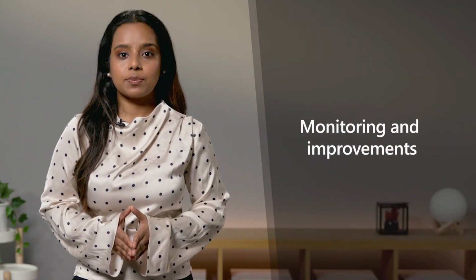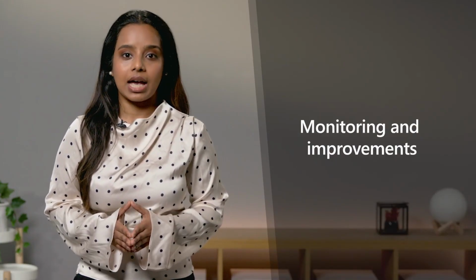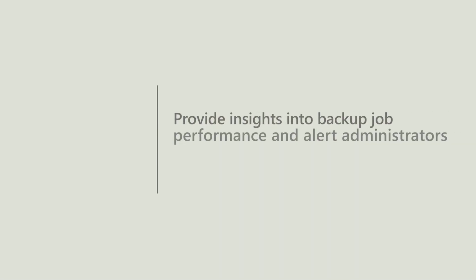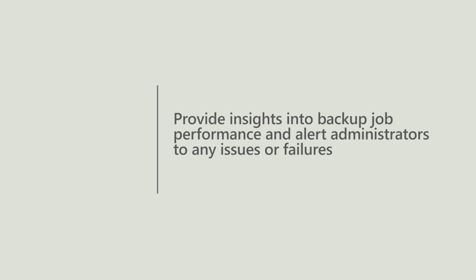Lastly, effective backup strategies require continuous monitoring and adjustment. Azure offers robust monitoring tools through Azure Monitor and Log Analytics, which can provide insights into backup job performance and alert administrators to any issues or failures. By regularly reviewing these logs, companies can proactively address any gaps in their backup strategy. Take the example of a media company that produces large video files daily.